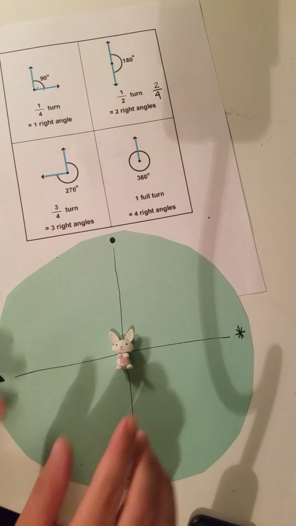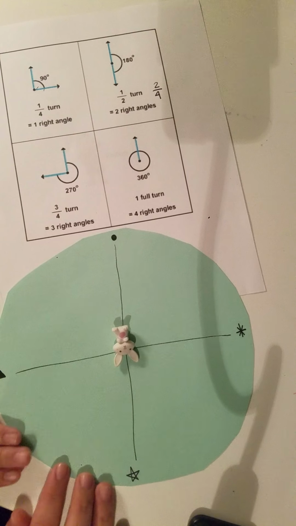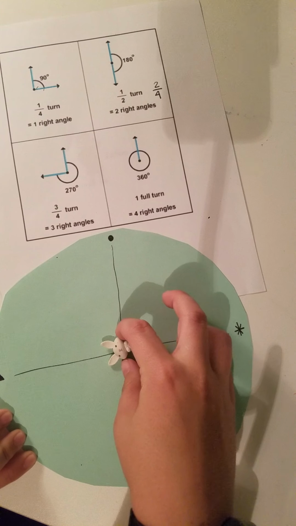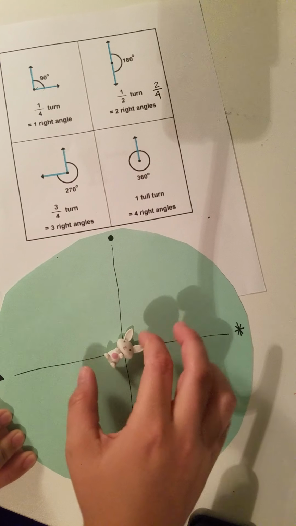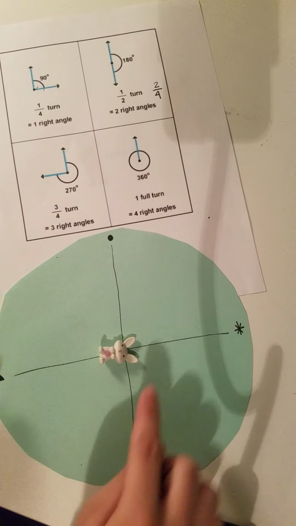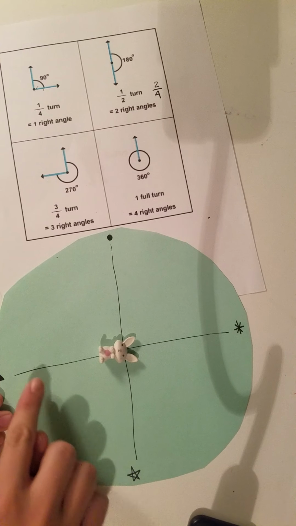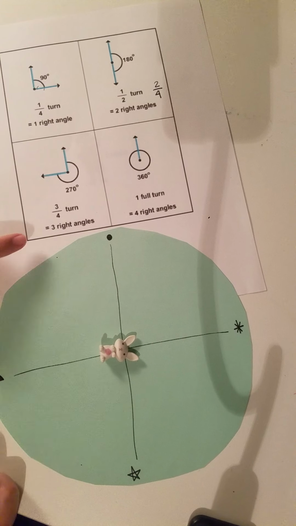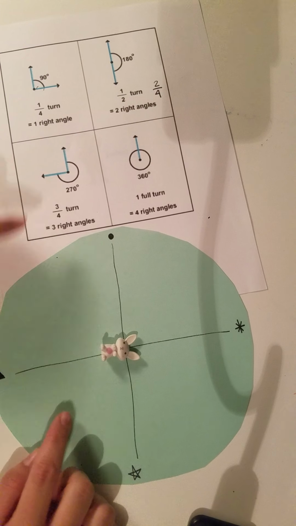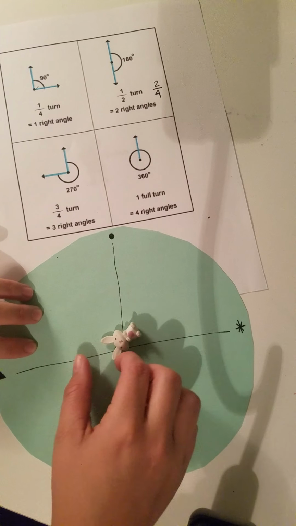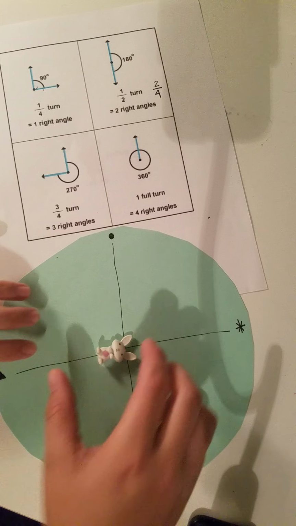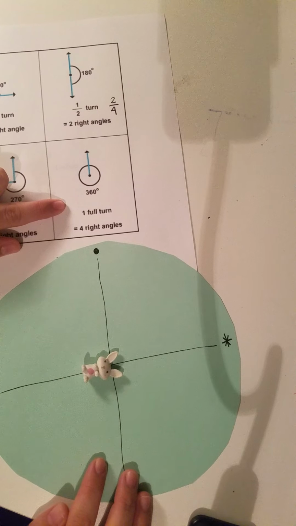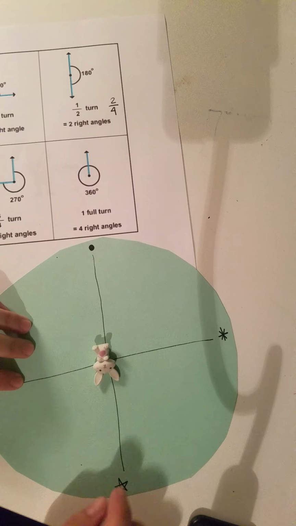For this third one right here, we're imagining that our bunny is facing forward and turns not all the way, but 3/4, 1, 2, 3, 3/4 of the way around the circle. That would be 3 right angles, and it would be a 270-degree turn.